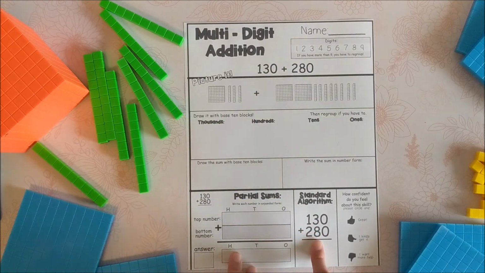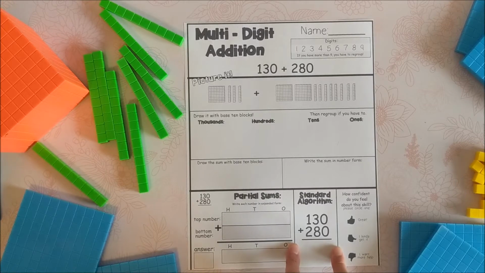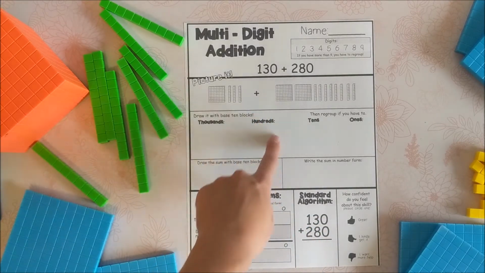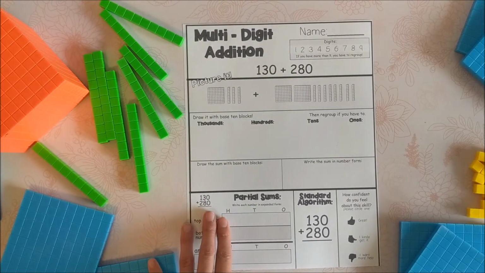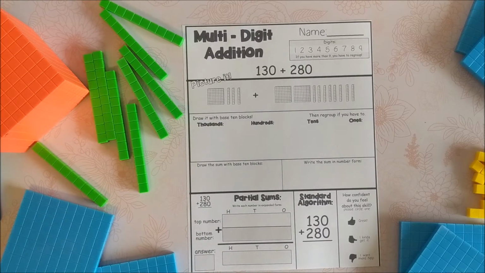If I have any parents or adults watching, this is probably how you learned addition, and it is pretty quick to do it this way, but I want to make sure that students are practicing these so that they understand the conceptual meaning behind, for example, carrying and regrouping. So let's go ahead and get started.